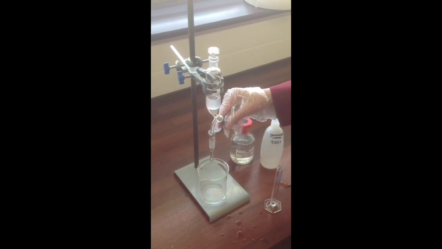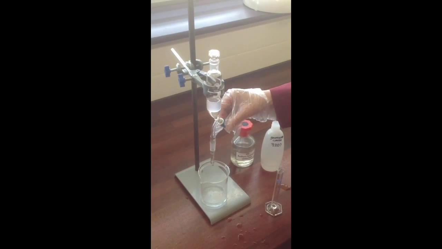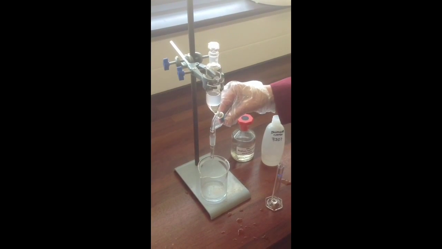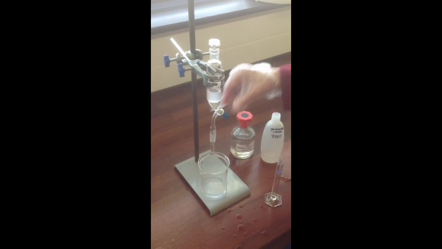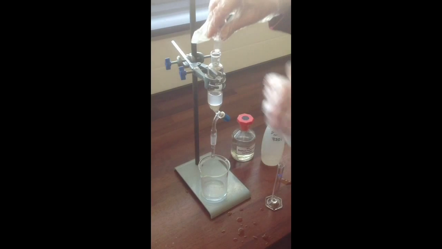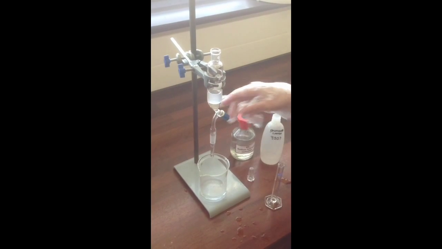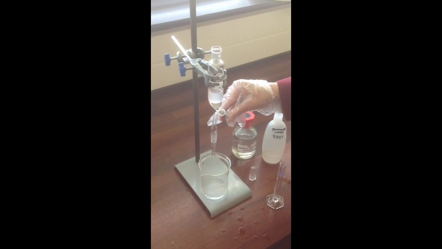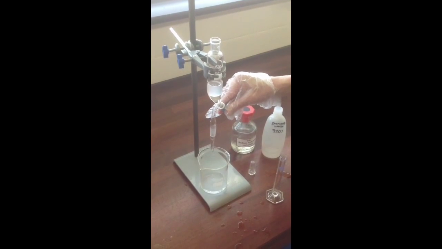In fact, of course, with the stopper in the top, no air can get in, and so the liquid can't come out. So if you find that happens, if you realise nothing's coming out, close the tap again, remove the stopper, and now you'll be able to drain out that lower layer without any problem.